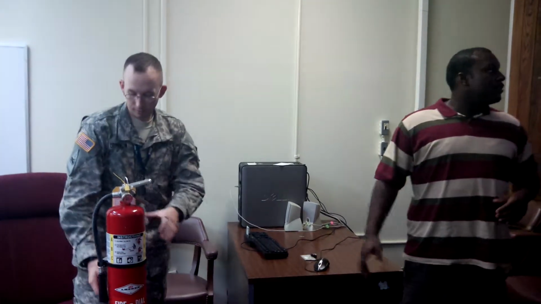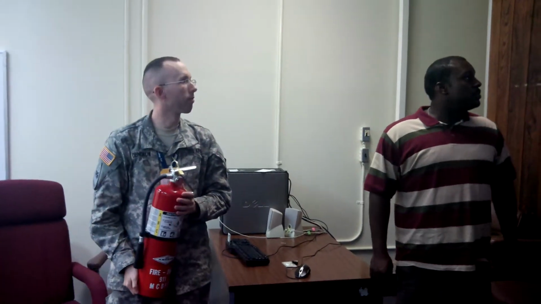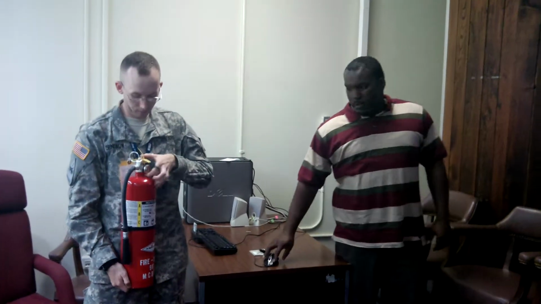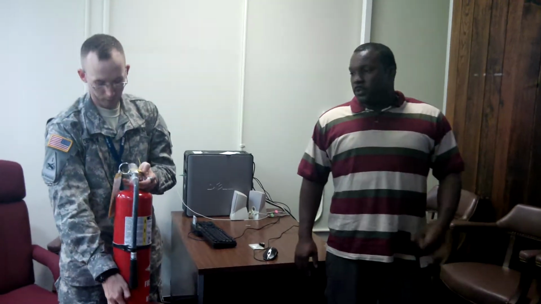What we're going to do is go over the actual usage of the fire extinguisher. So I'm going to have Specialist Jindal as my person that's going to do what I tell him to do. All right, so we've got our ABC fire extinguisher. When using a fire extinguisher, you're going to use the PASS method. The first portion of PASS is pull the pin.